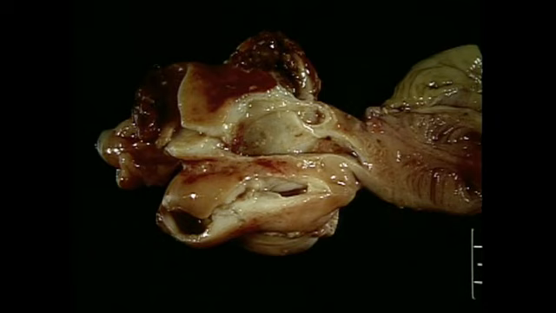It's actually a relatively uncommon lesion in zoo animals, but I wanted you to be aware of it. And as I mentioned before, you can get any number of different organisms out of these lesions. Sometimes you can even get mycobacteria.